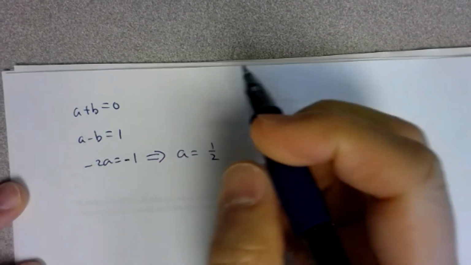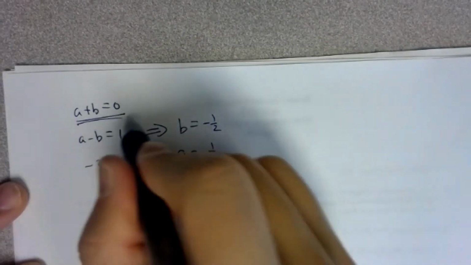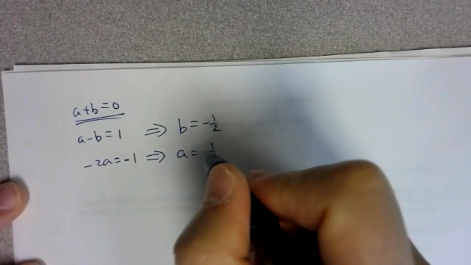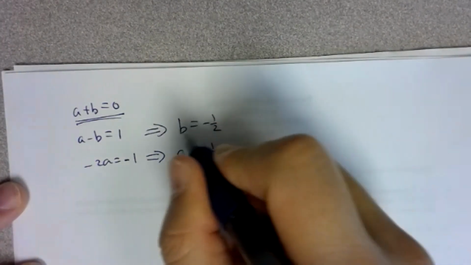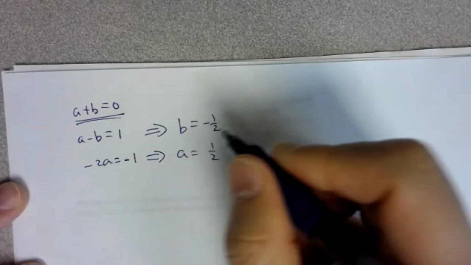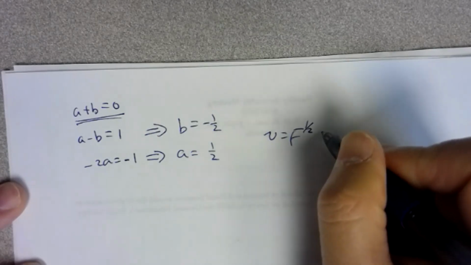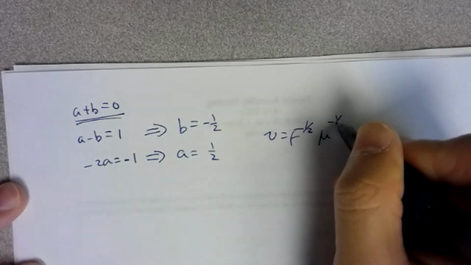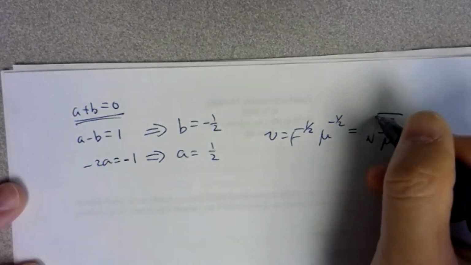This tells you that a is equal to 1/2. If a is equal to 1/2, then b is equal to minus 1/2, and that fulfills the first relationship because positive 1/2 minus 1/2 becomes 0. So then v as a function of F to the a and mu to the minus half should be the square root of the force over mu.